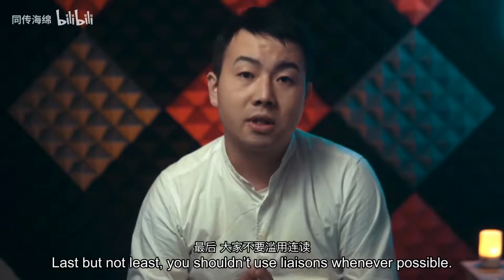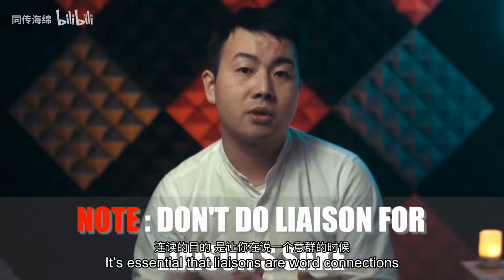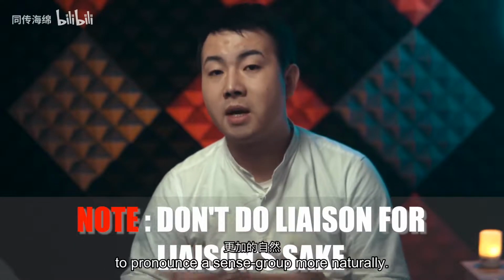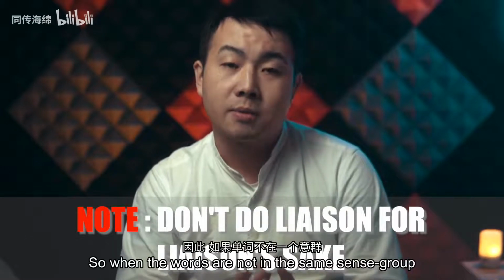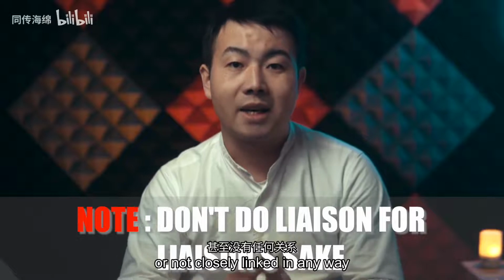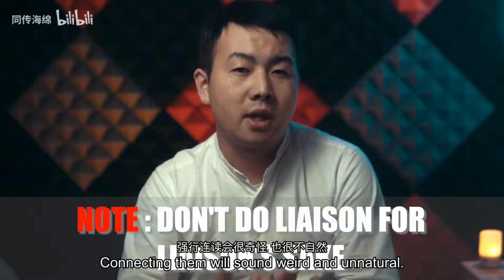And last but not least, you shouldn't use liaisons whenever possible. It's essential that liaisons are word connections to pronounce a sense group more naturally. So, when the words are not in the same sense group or not closely linked in any way, or you're just speaking too slowly, connecting them will sound weird and unnatural.